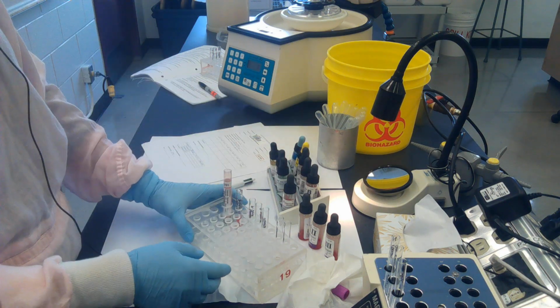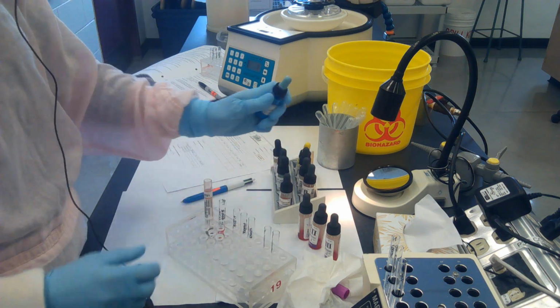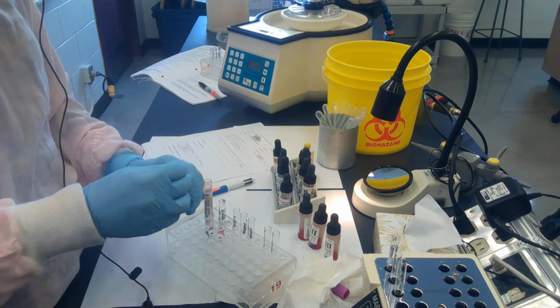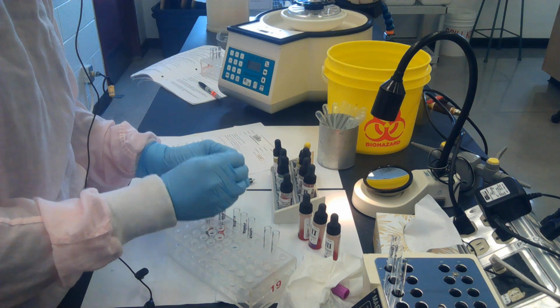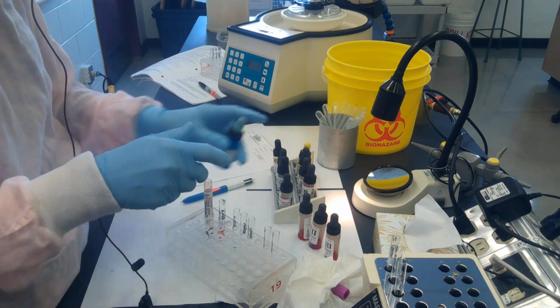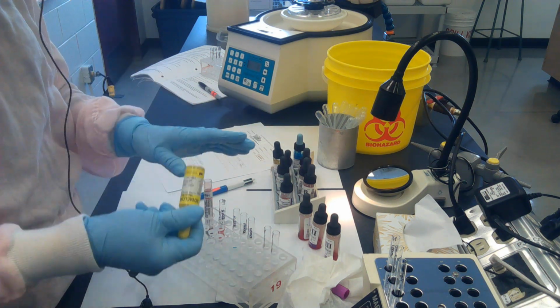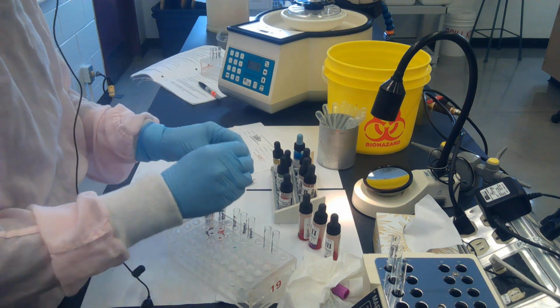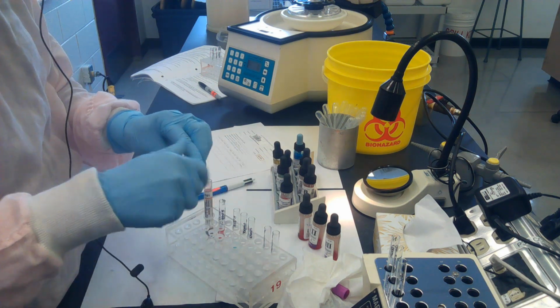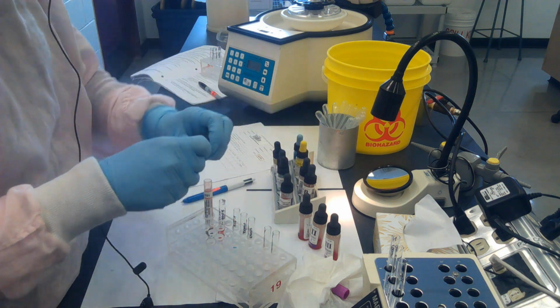Next, what we're going to do is add our anti-sera to our forward grouping. So I've got my anti-A, 1 drop, going into my forward grouping tube, anti-B, and anti-D.